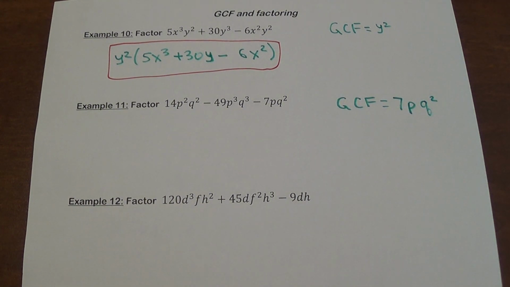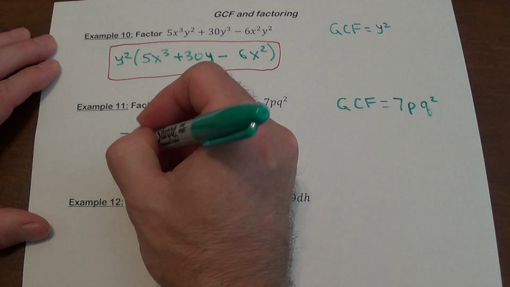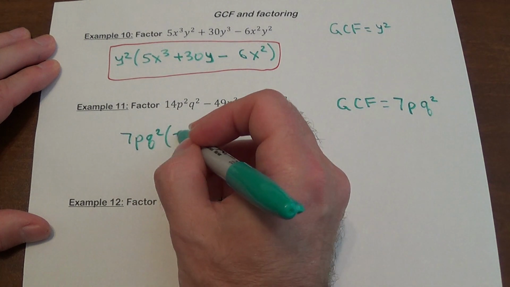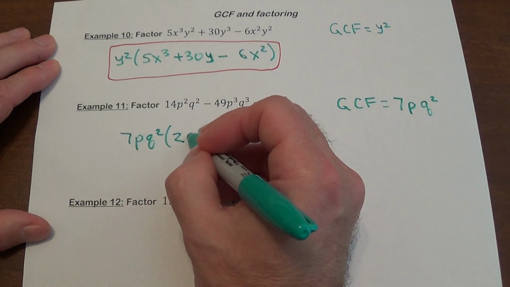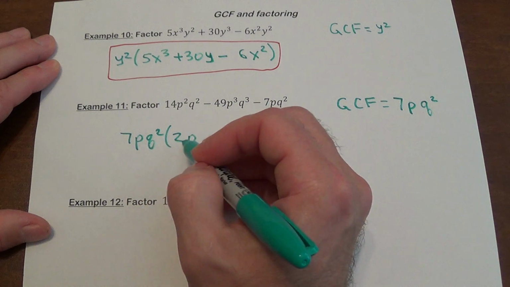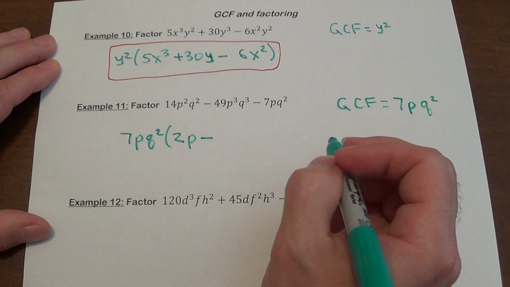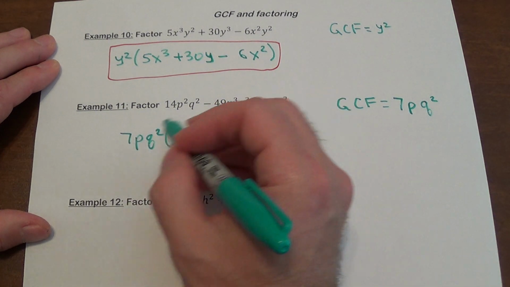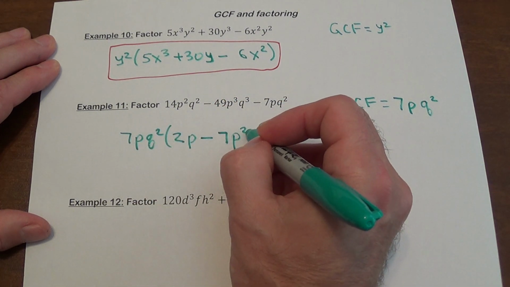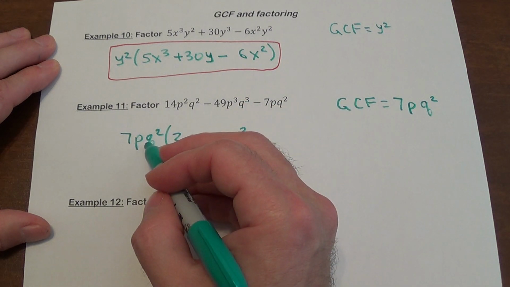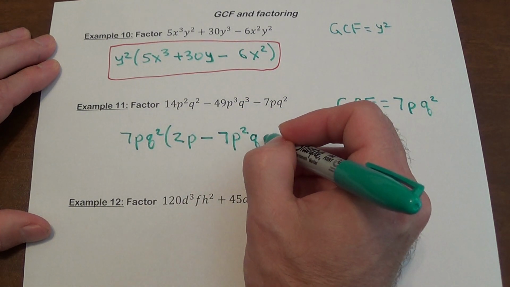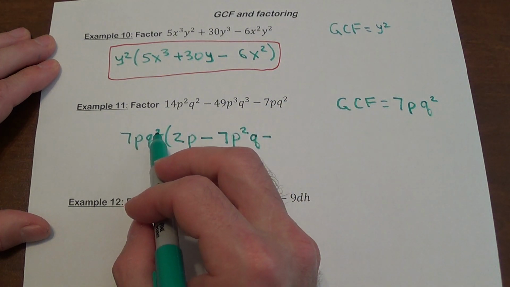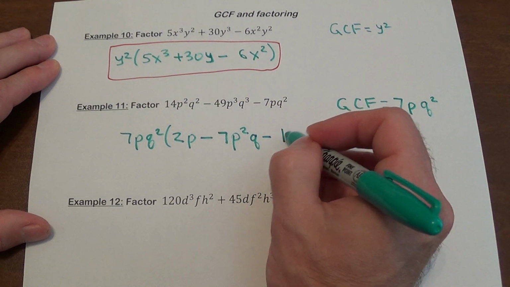Alright, so what is going to happen now? So you take out 7pq squared. 14 divided by 7 is 2. P squared divided by p is 1p. q squared divided by q squared is 1, so nothing. 49 divided by 7 is 7. P cubed divided by p is going to leave you with p squared. Q cubed divided by q squared is going to leave you with q. Minus 7pq squared divided by 7pq squared is not nothing, it's 1.